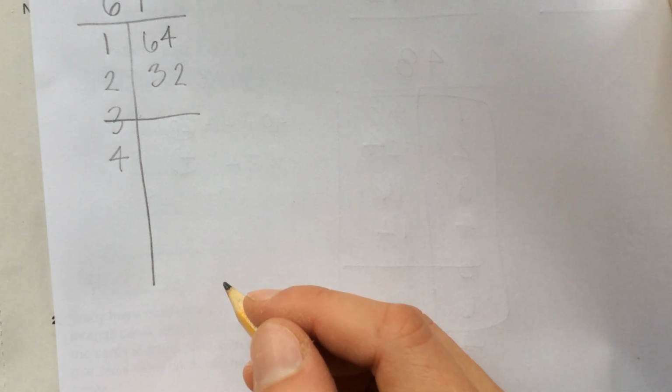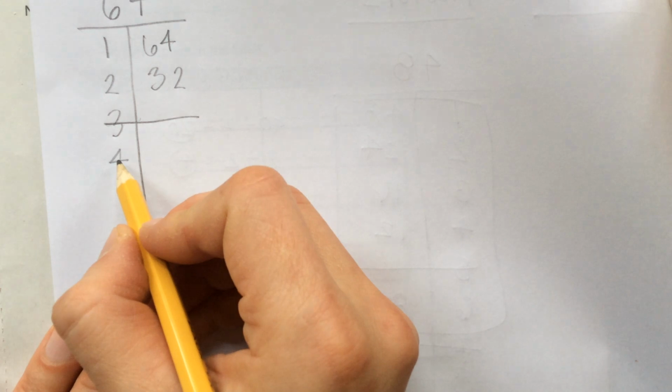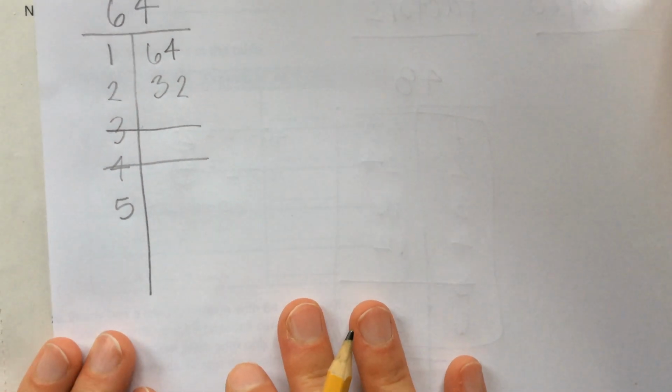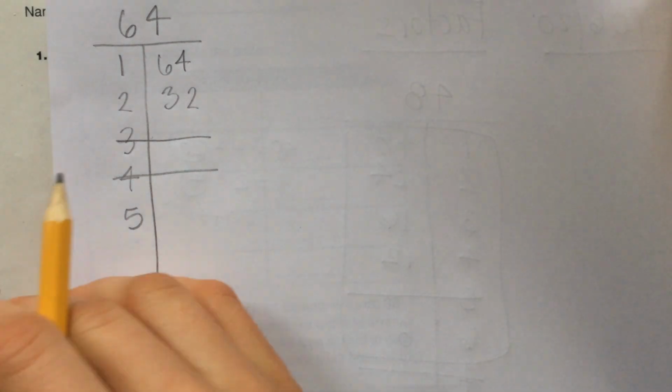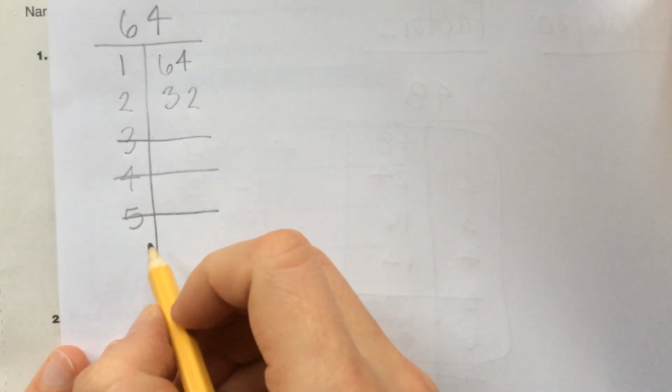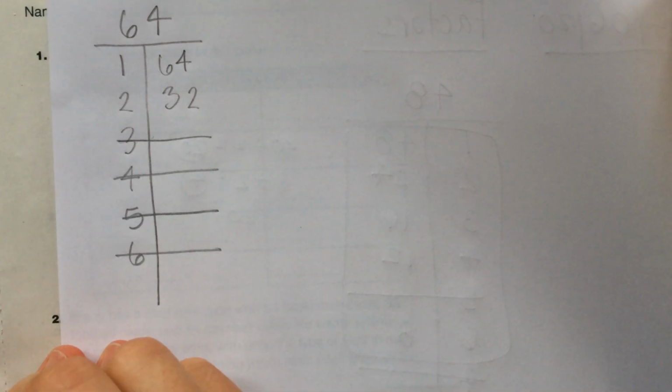Plus 3, 63. Plus 3, 66. So no. 5 I know doesn't work because it's a multiple. It would either be 5, 10, 15. It would have to be 60 or 65. So that won't work. 6. Well, 6 times 10 is 60. 6 times 11, 66. So that won't work.